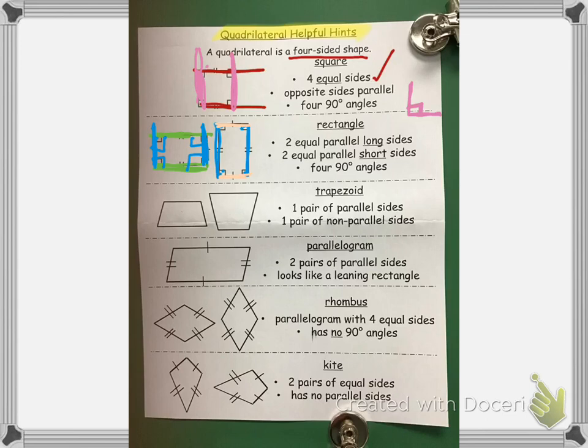I always used to get these confused, and I'll admit I even still have to look at this sheet to remind me the difference between a trapezoid and a rhombus. I just get them mixed up. That's my brain. So the trapezoid is just a little different. It's still a four-sided shape, so that makes it a quadrilateral because it has four sides. Remember from one of the videos I posted, quad means four. So you know that all of these shapes have four sides.